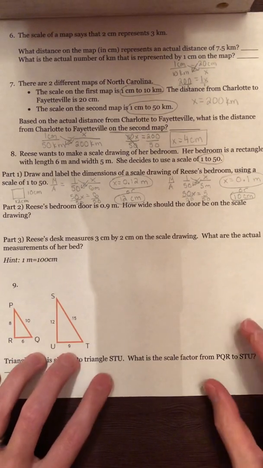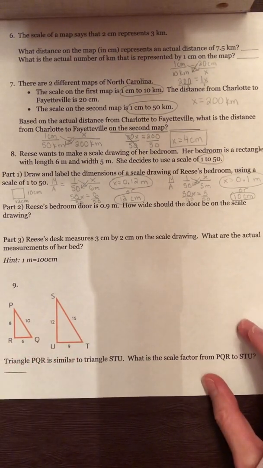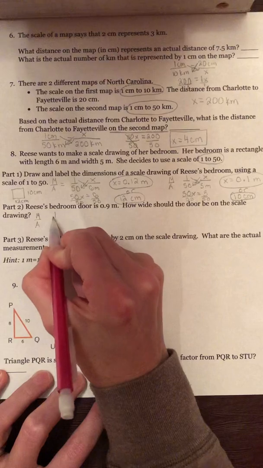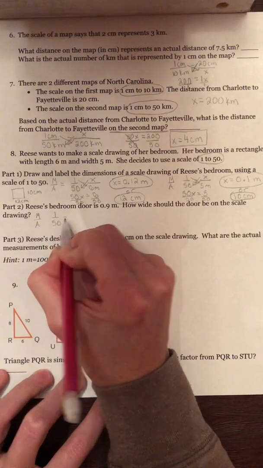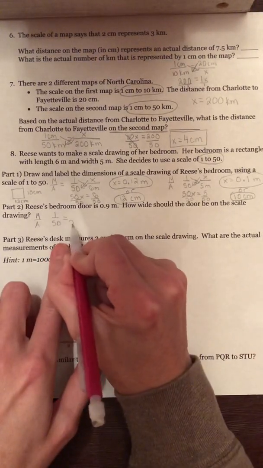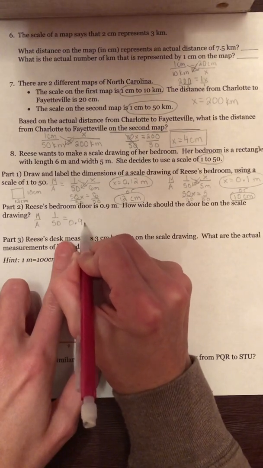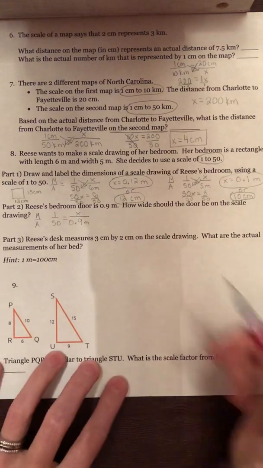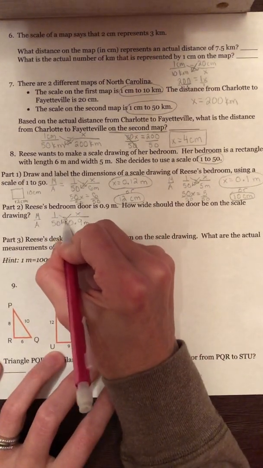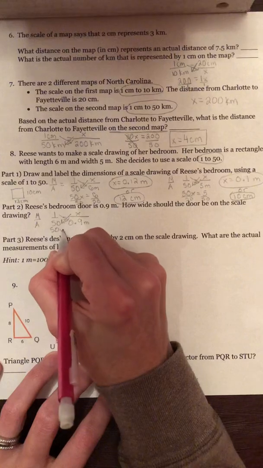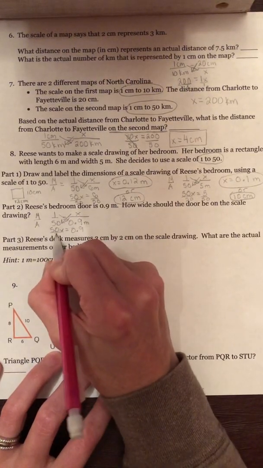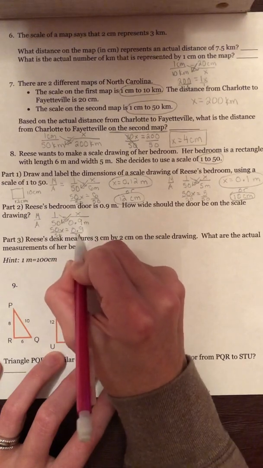Okay, part 2. Reese's bedroom door is 9/10 of a meter. How wide should the door be on the scale drawing? Again, we're sticking with that M over A, model over actual, 1 to 50. Okay, so we know that the actual measurement, which goes on the bottom, is 9/10 of a meter. So now I need to solve and figure out what is that going to be on her drawing. So when I cross multiply, I get 50x on this side, 9/10 on this side, divide both sides by 50.